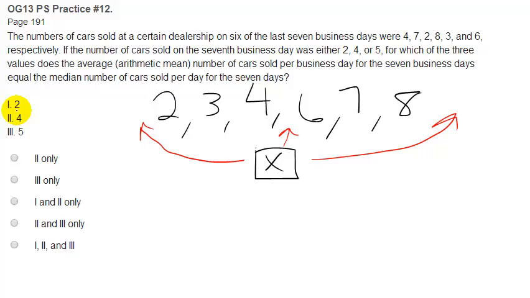So let's say we did 2. Let's say we had this 2 here. Well, what would happen? Then you have 1, 2, 3, 4, 5, 6, 7. The middle number would be 4. All right, so the median equals 4.